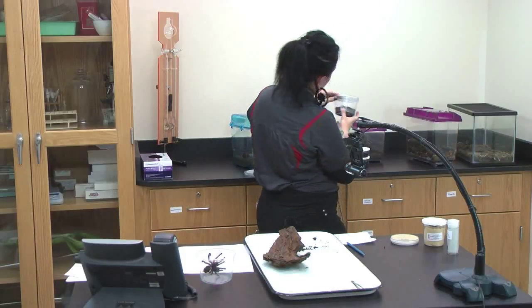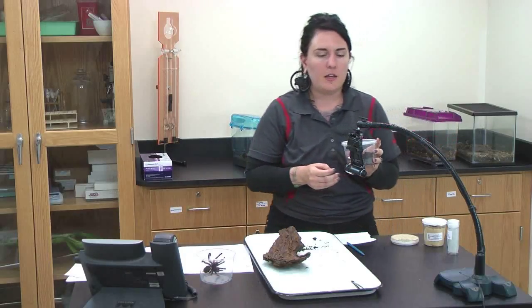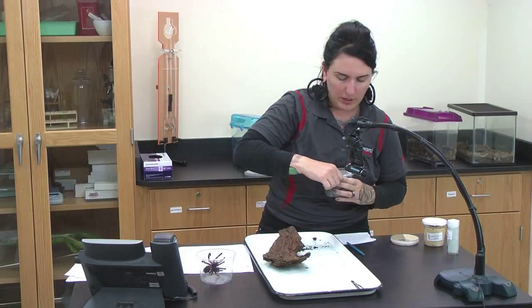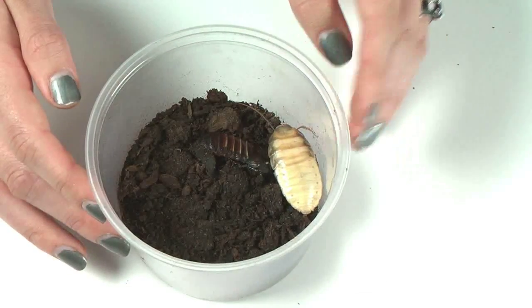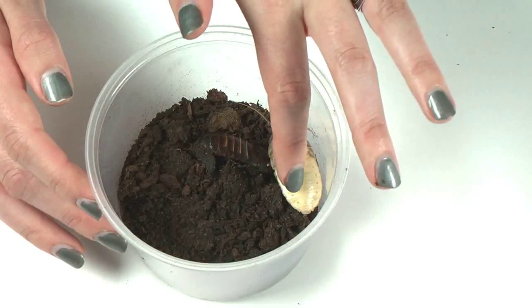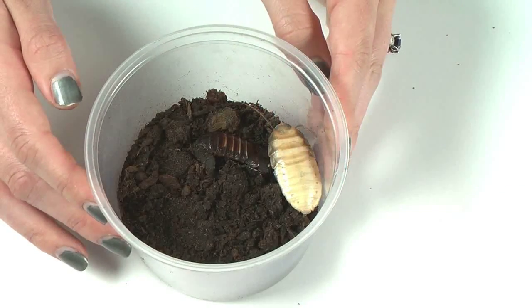Oh, actually, before we do that, I'm sorry. Forgot I had this guy here. If we can go to the camera again, the small camera. So the hissers actually molt much like the tarantulas do. So you can see that right there. This is a freshly molted hissing cockroach.